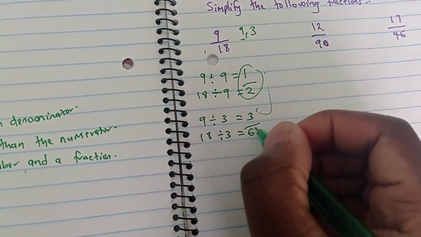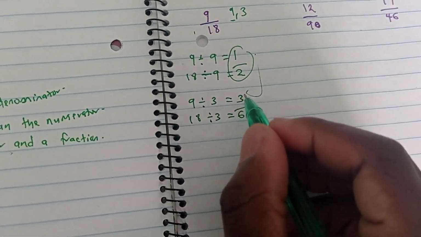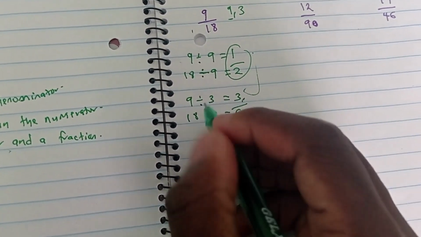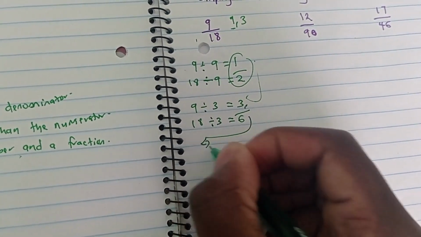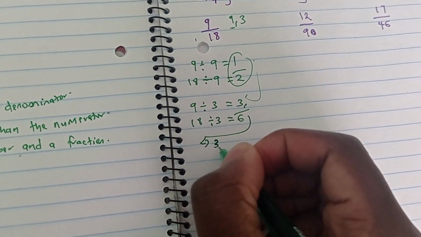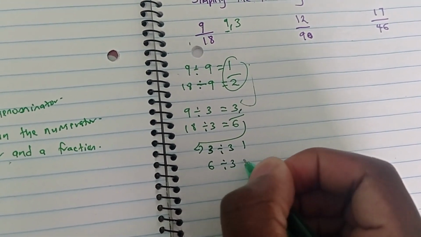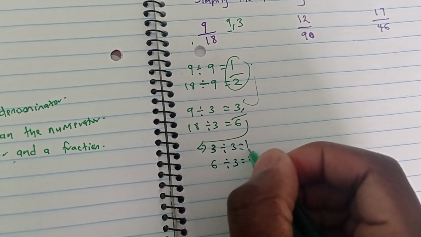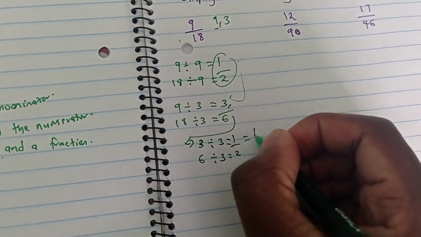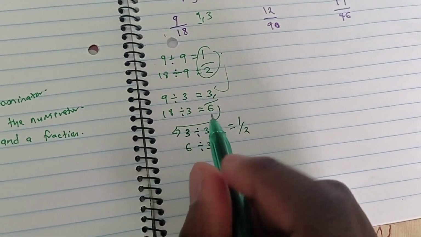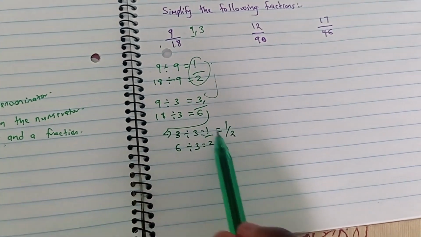Now 3 out of 6, there is still a number that can divide both 3 and 6. And what number is that? Number 3. So you come down here again, then you do 3 divided by 3, you get 1. 6 divided by 3, you get 2. So the answer will still be a half. So when you're told to simplify 9 over 18, you'll get a half.